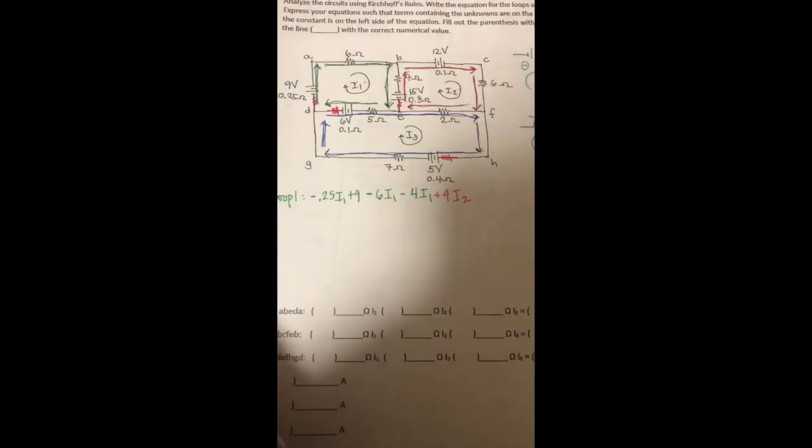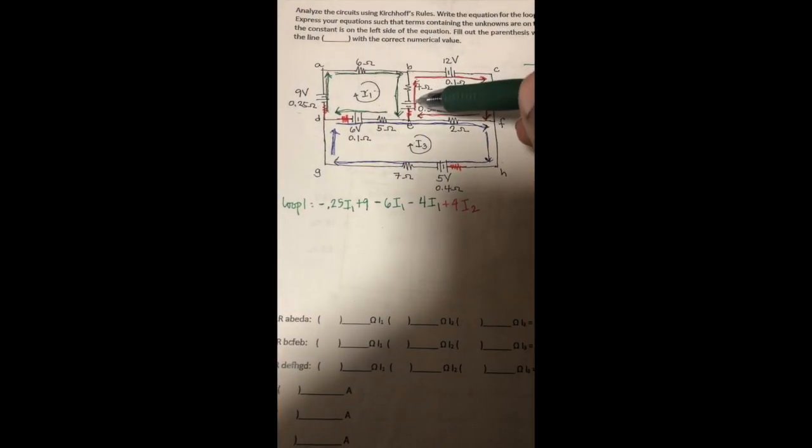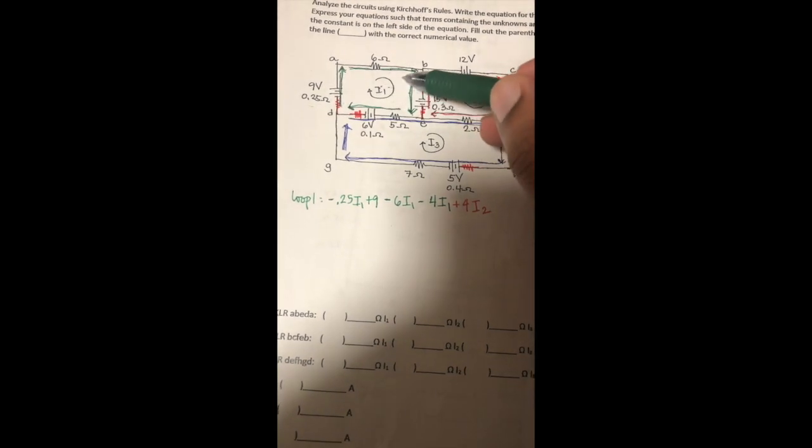So it's going to be plus 4 I2. And then I have this 15-volt battery. So if I look at that 15-volt battery, the loop is going from the negative part to the positive part because it's flowing like this. So it's going to be plus 15.